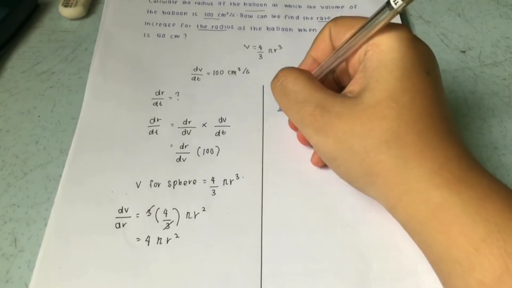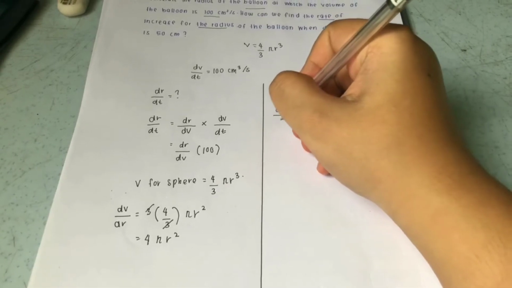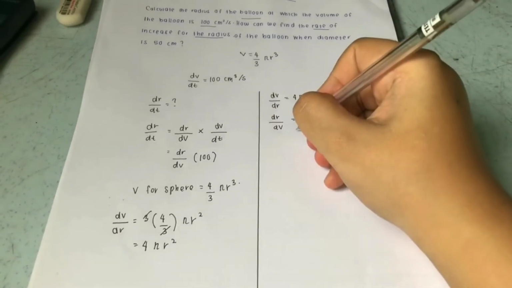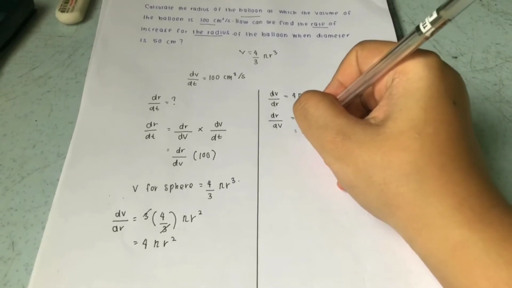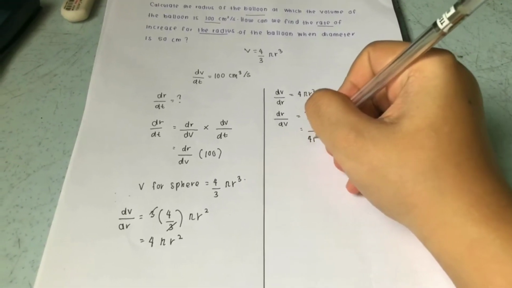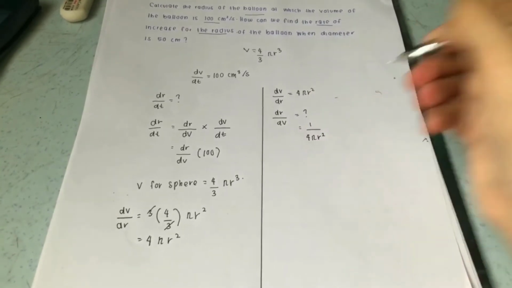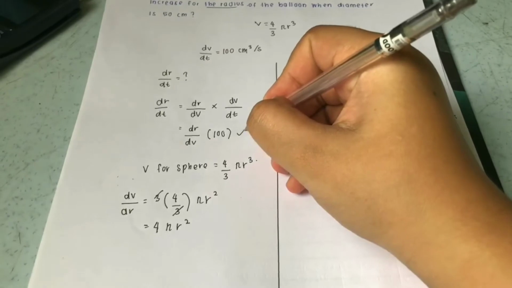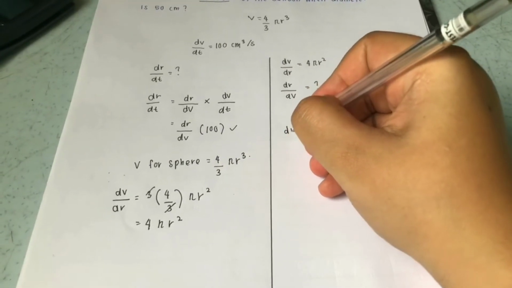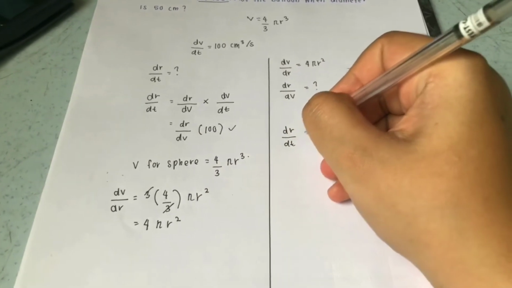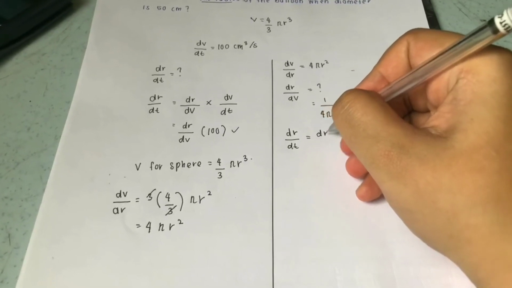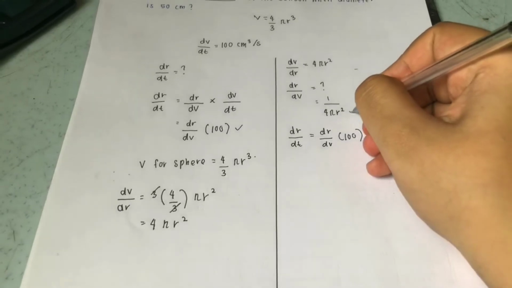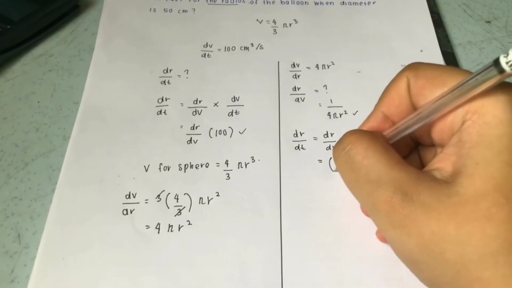So from the question, we want to find dr over dV, but we have dV over dr, which is 4 pi r squared. So in order to find dr over dV, we just need to put 1 over 4 pi r squared. So back to the equation, dr over dt equals dr over dV multiplied by 100. We just need to substitute the value for dr over dV, which is 1 over 4 pi r squared.